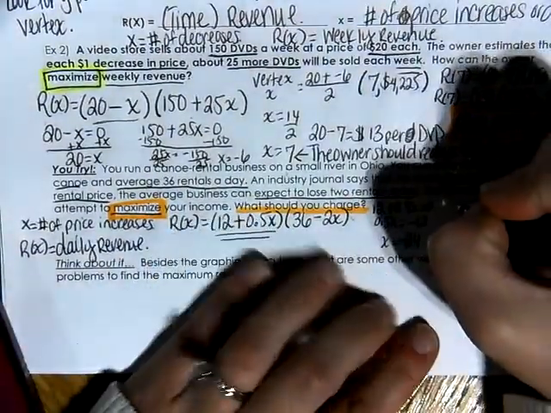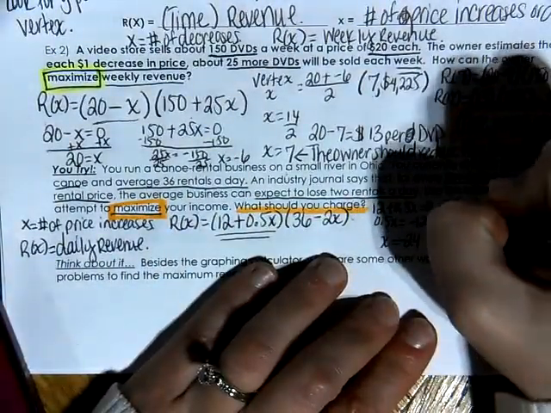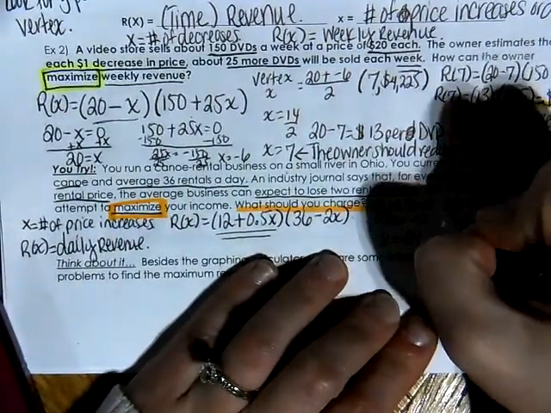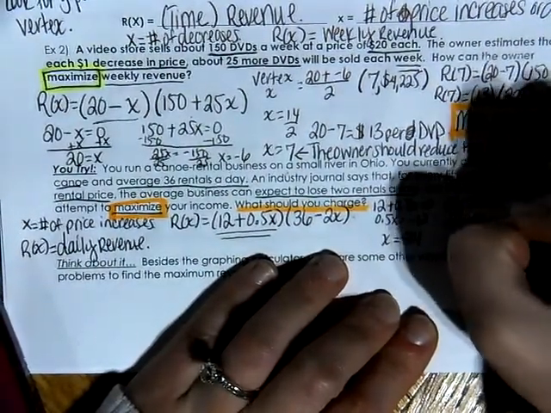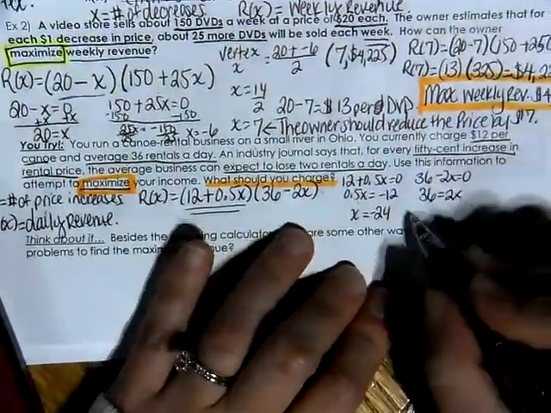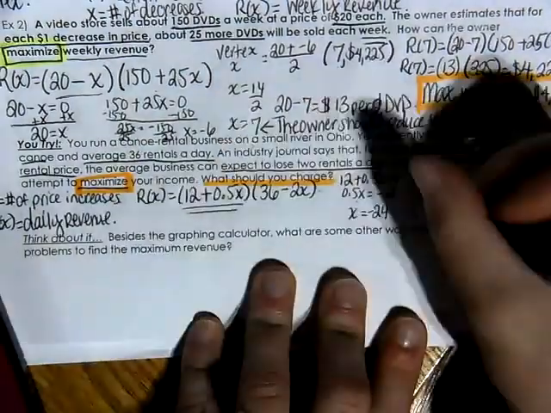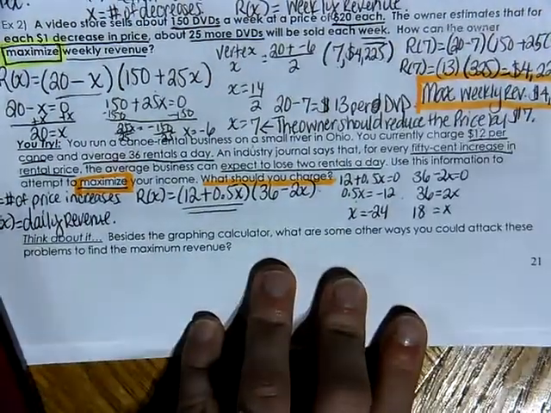Next, we're going to set 36 minus 2x equal to 0. I'm going to add 2x to the other side, so this becomes 36 is equal to 2x. And I'm going to divide both sides by 2. And when I divide both sides by 2, I end up with x is equal to 18.